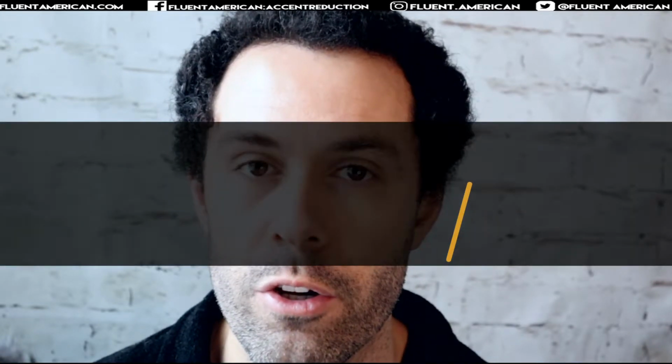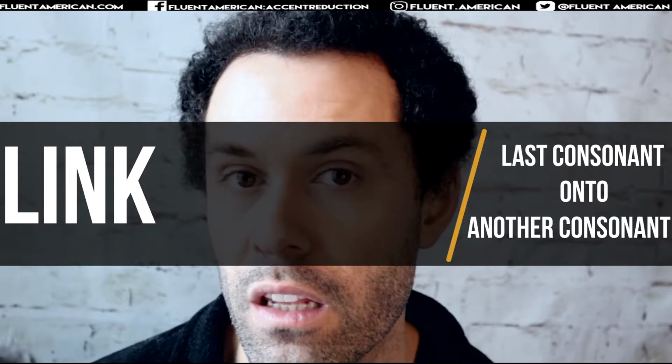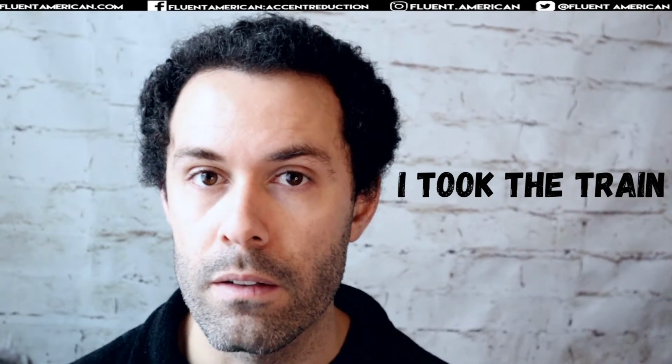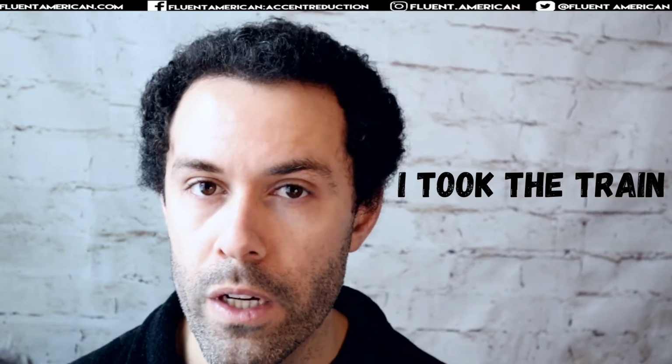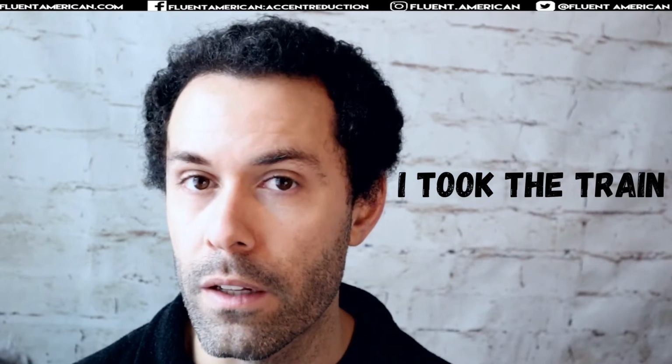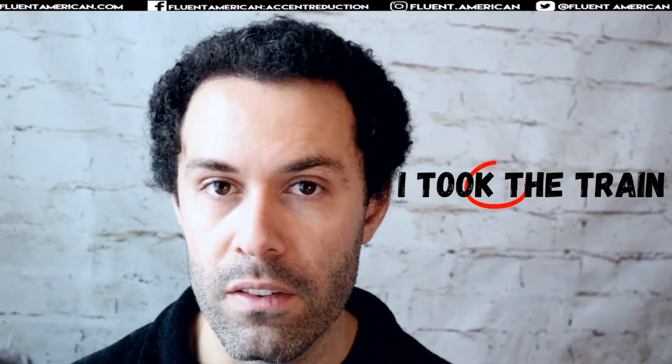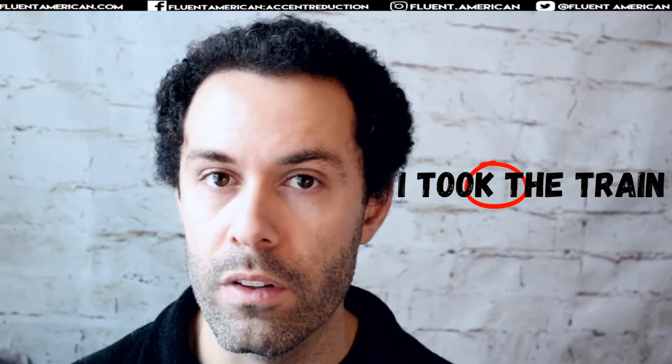But in terms of connecting thought groups, this is going to be a very common strategy when one thought group ends on a consonant sound and the next thought group starts with a consonant sound. For example, "I took the train." Notice I have two thought groups, "I took" and then "the train." "Took" ends on a K sound. "The" starts with a T sound.